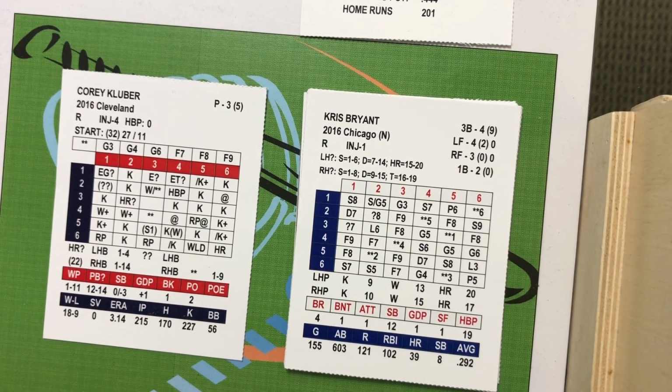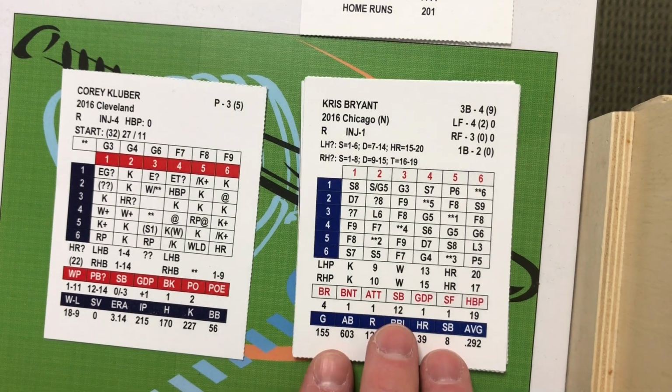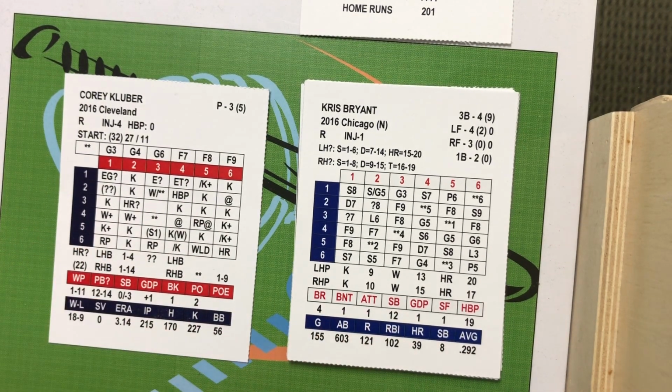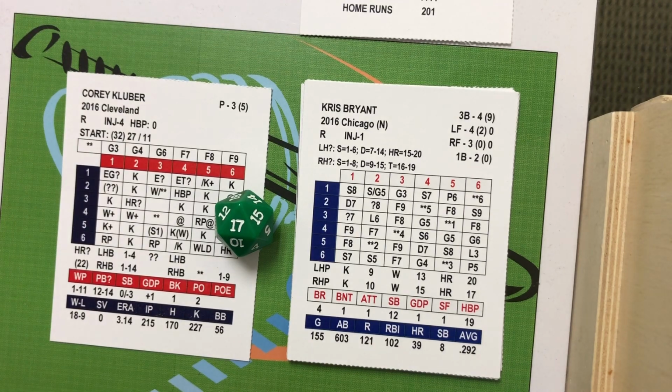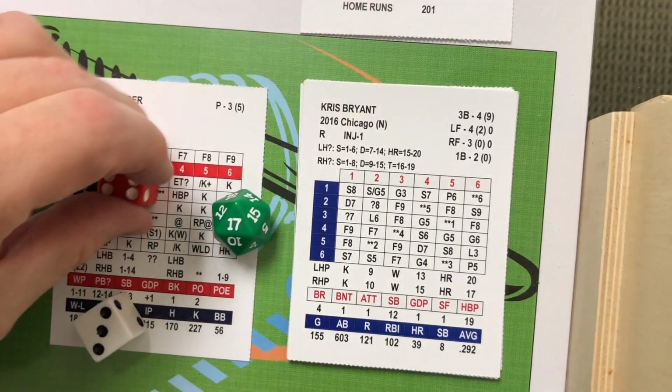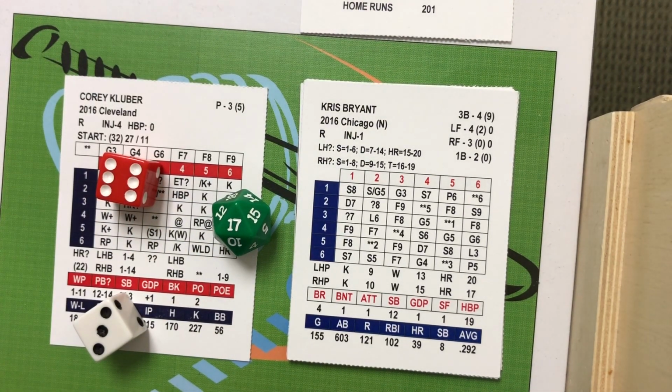It's Trevor Bauer starting to throw for the Tribe. All right, so Kluber, the stretch, and the delivery to Bryant is a strikeout check, but a 17's too high. Chris swings and hits one high but not deep to center field. Rajai Davis is there, and he puts it away for out number 2.